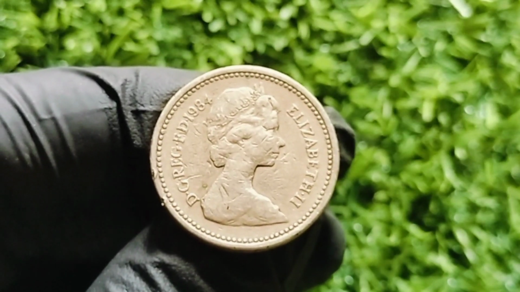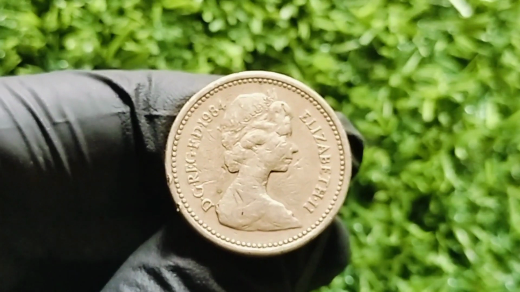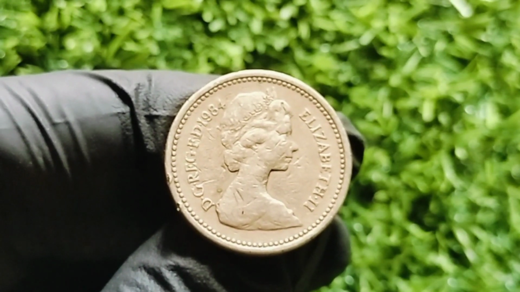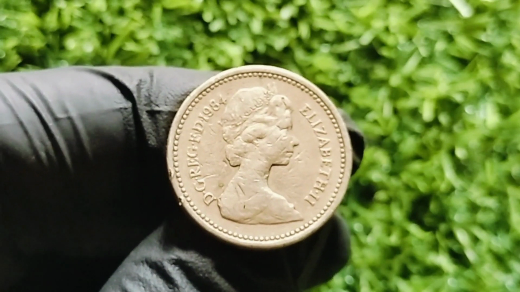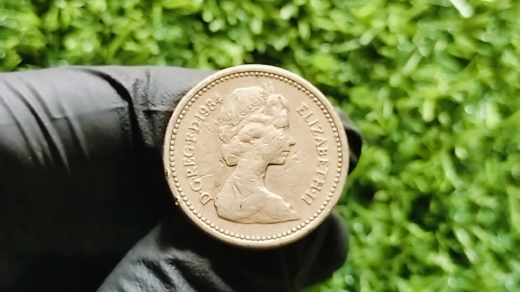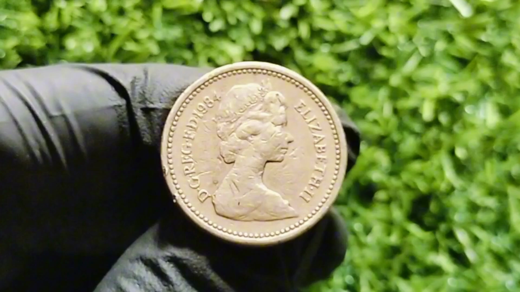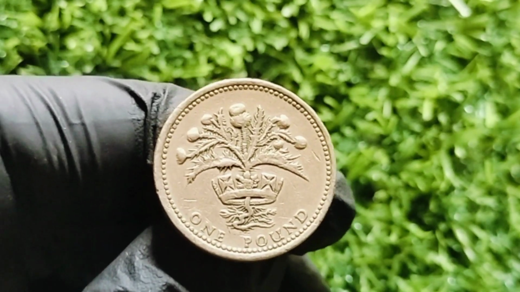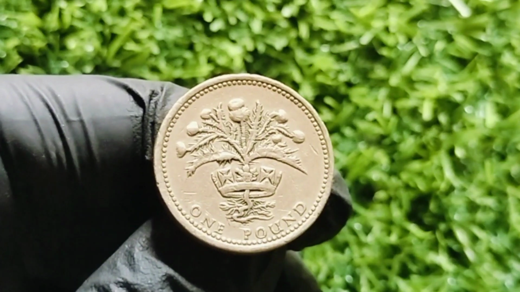Around the portrait runs the Latin inscription, Elizabeth II D.G. Reg. F.D. 1984, an abbreviation of Elizabeth II Dei Gratia Regina Fidei Defensor, meaning, Elizabeth II, by the grace of God, Queen, Defender of the Faith, a phrase rooted in both religious and constitutional tradition.